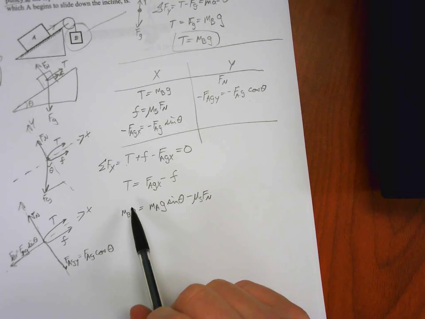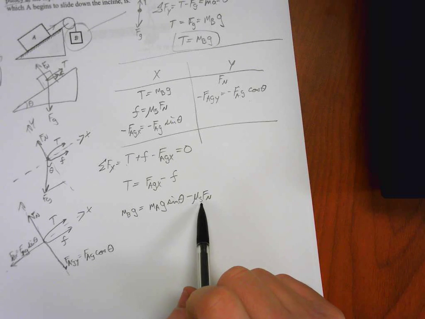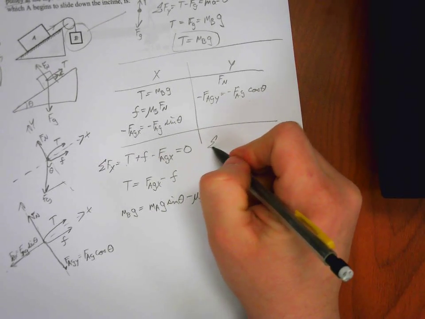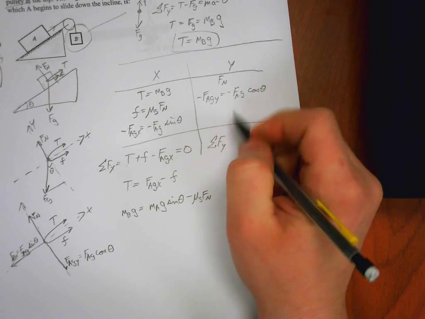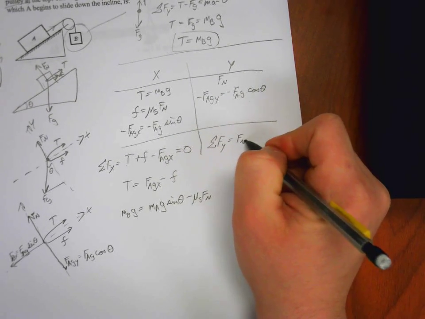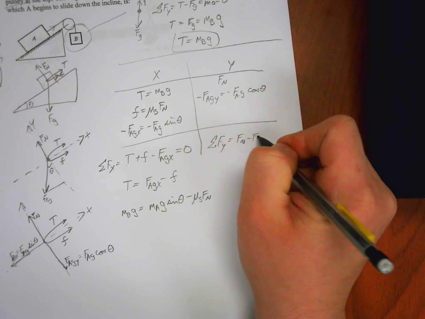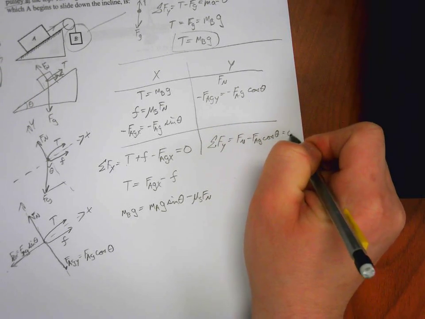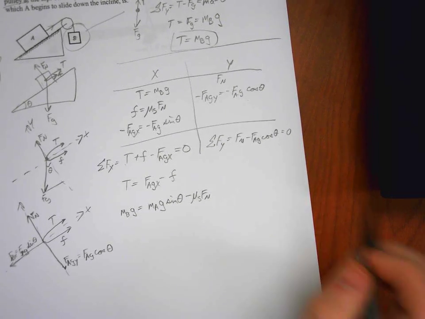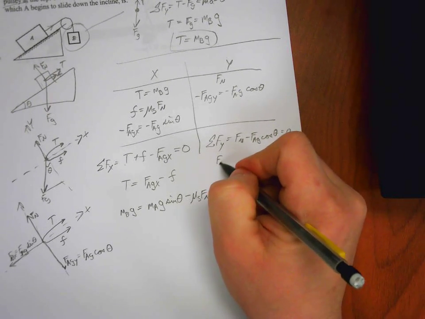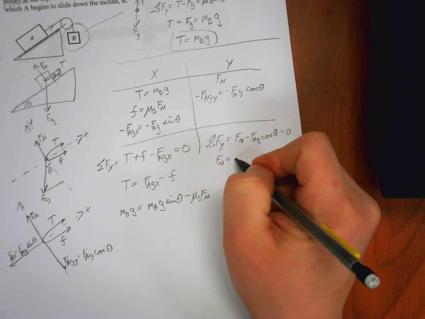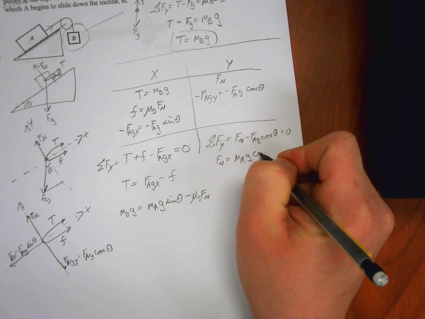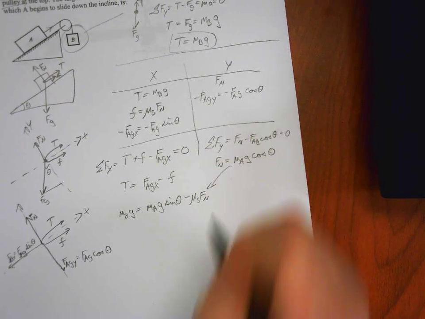We don't know what m sub B is, and we don't know what F sub n is, but we can find F sub n. So let's sum up the forces in the y direction. Fn minus Fag cosine theta equals 0 because there is no acceleration in the y direction. So Fn equals Fag, which is just mAg cosine theta. So that comes in here.